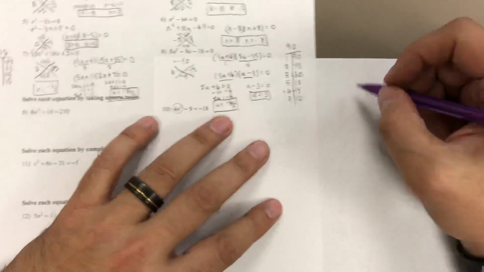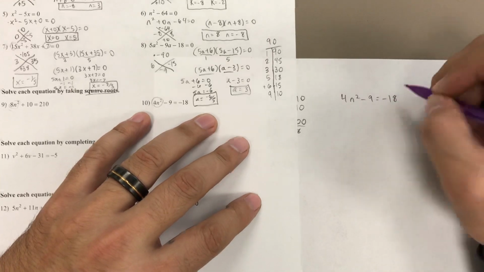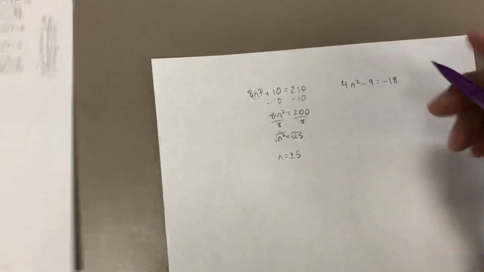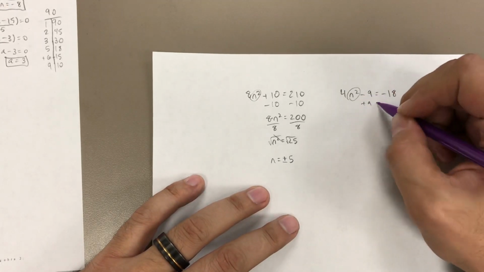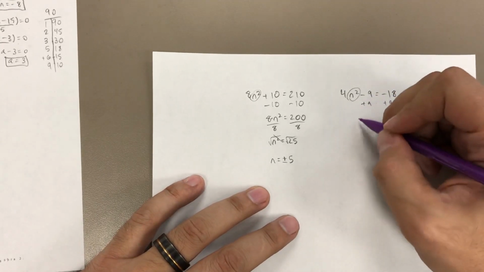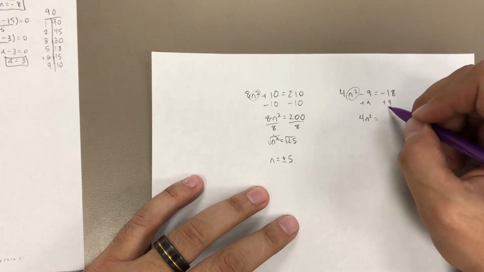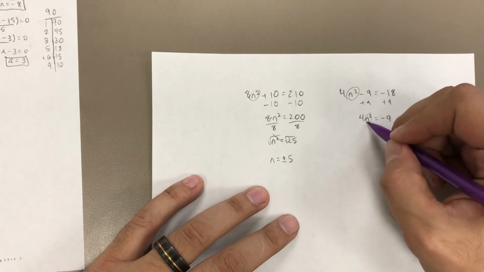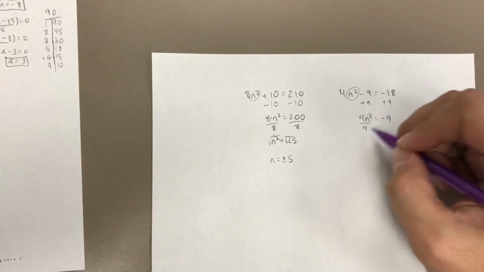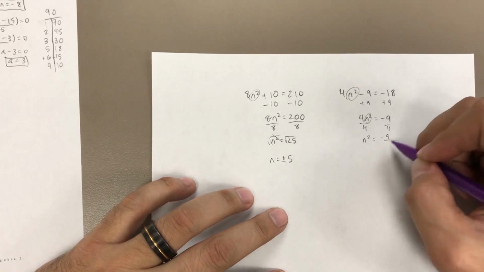Number 10, so we've got 4n squared minus 9 is equal to negative 18. So let's get the n squared by itself again. We add 9 to both sides. So plus 9, plus 9. That eliminates the negative 9, and we have 4n squared is equal to negative 18 plus 9, which is going to be negative 9. Now, to get the n squared by itself, we divide both sides by 4. And we get n squared is equal to negative 9 over 4.